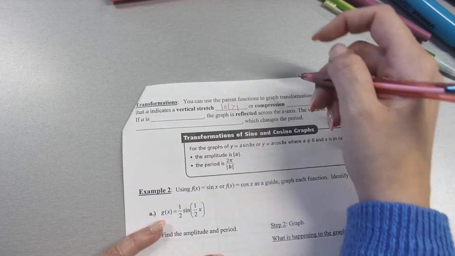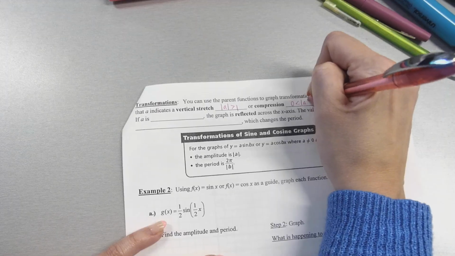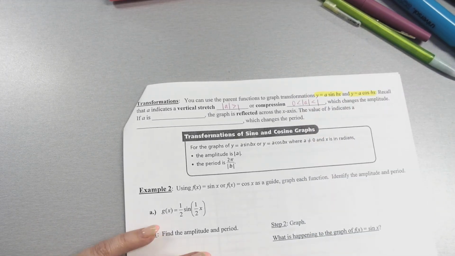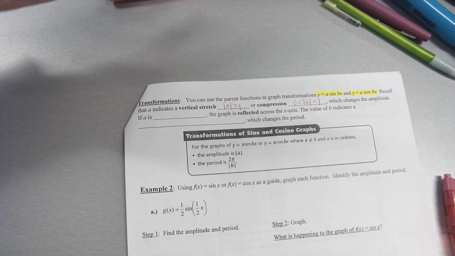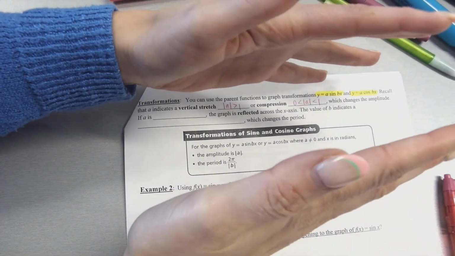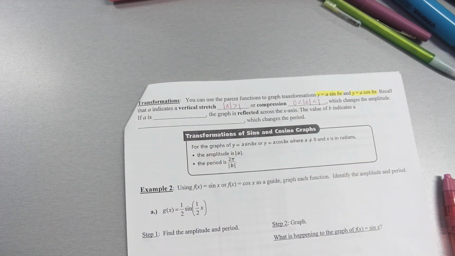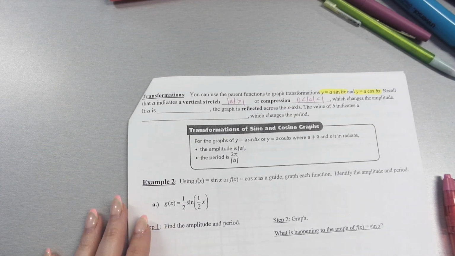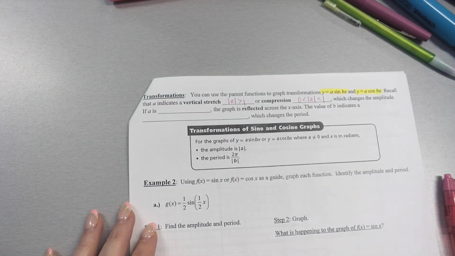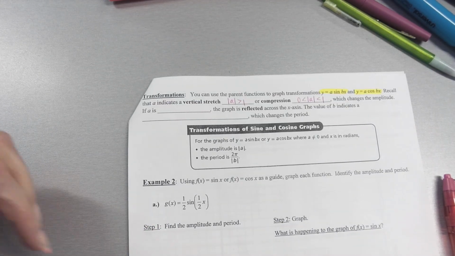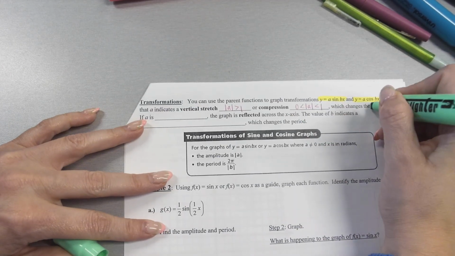Or if the absolute value of a is a fraction between 0 and 1, then it compresses it vertically. Okay, I think of like a can being smashed, being flattened out. And when you have those, it is going to affect the amplitude.